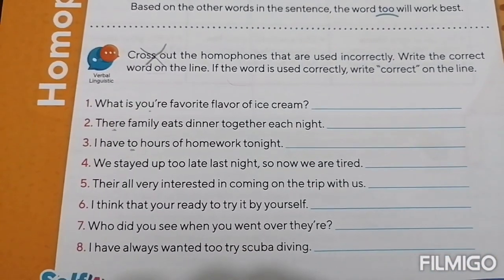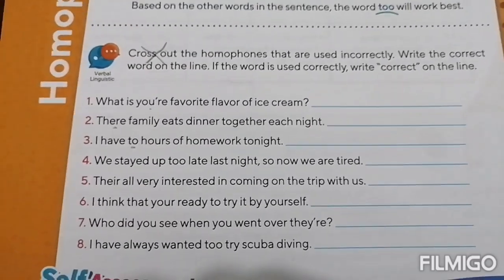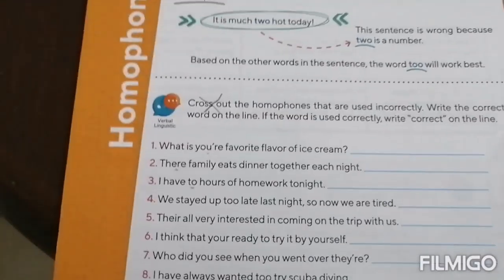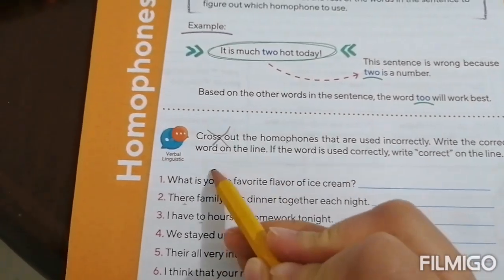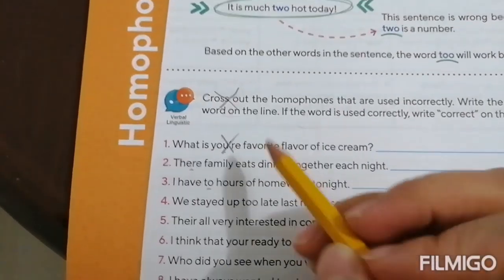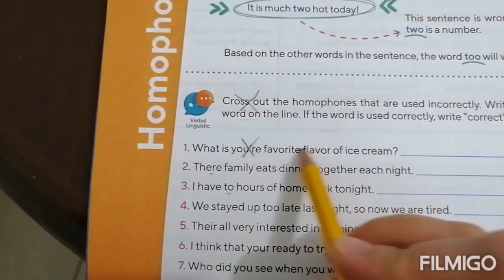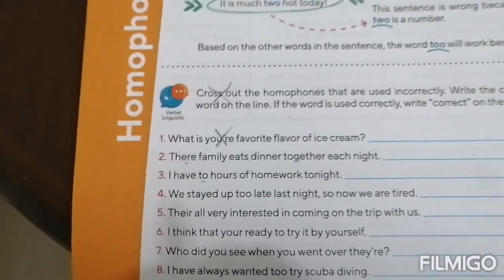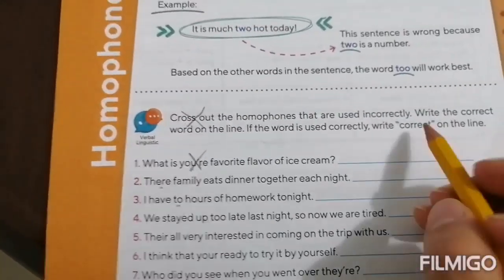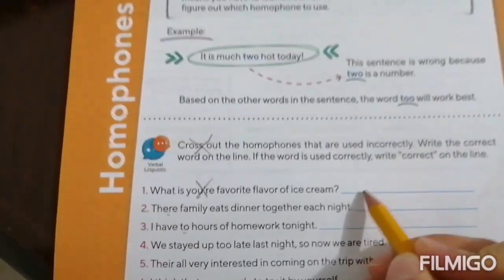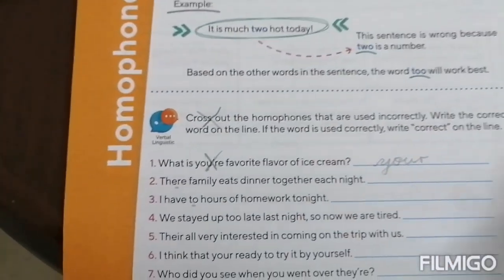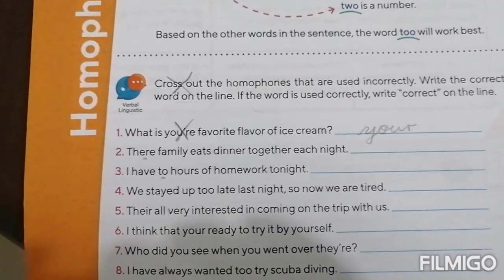What is your favorite flavor of ice cream? In this case, the homophone is you're, but it cannot be you're because it's not talking about a description or a characteristic. So in this case, the correct homophone will be your. What is your favorite flavor of ice cream?